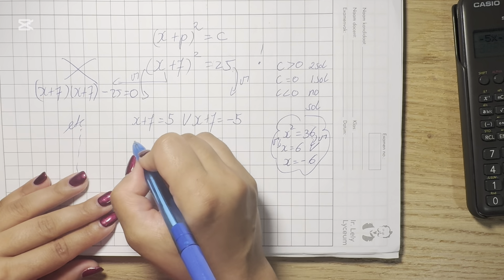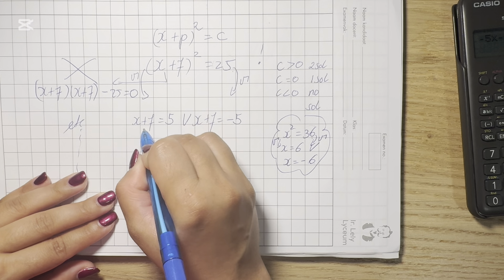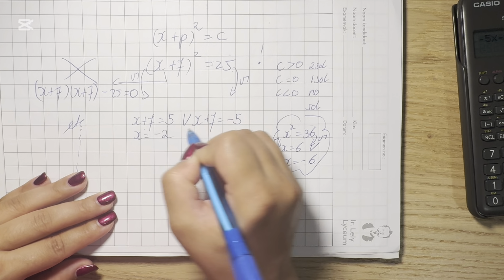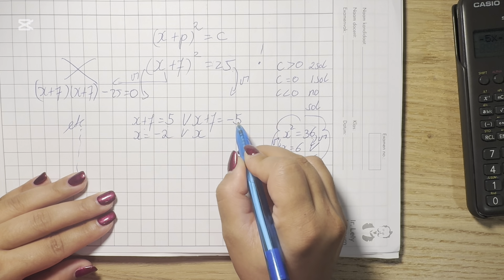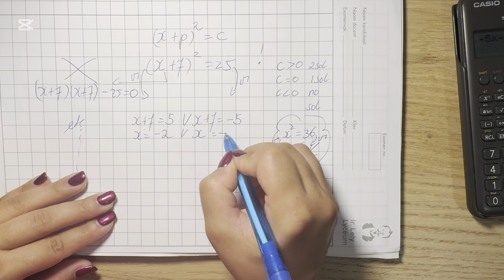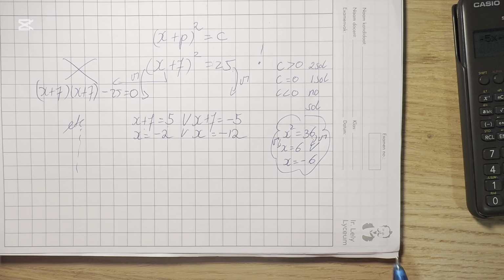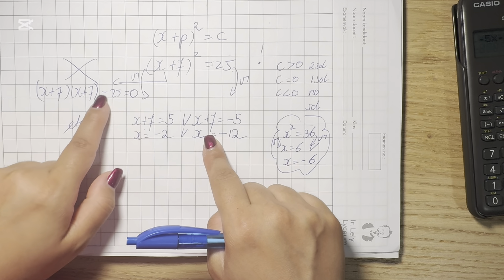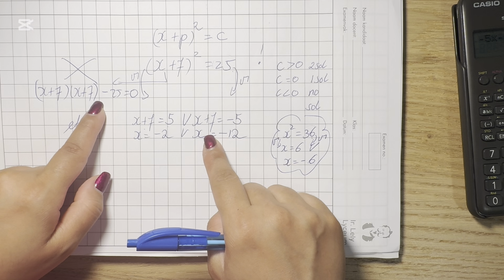And then you would get, hey, with the balance method, minus 7, you then get x is minus 2, or x is minus 5 minus 7, minus 12. Boom, you can solve this super quick without expanding brackets and bringing this number to the right hand.